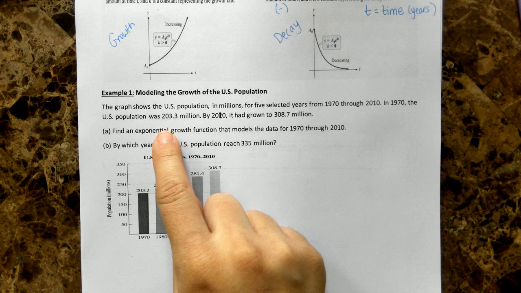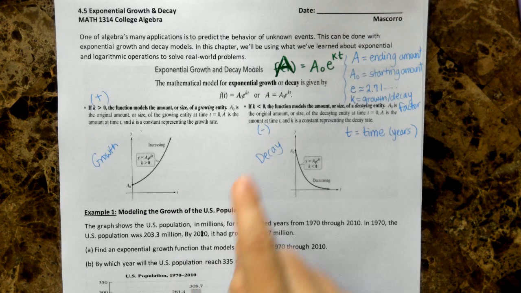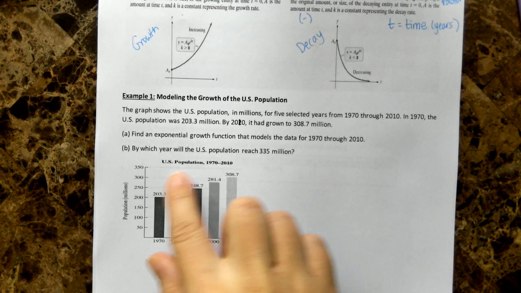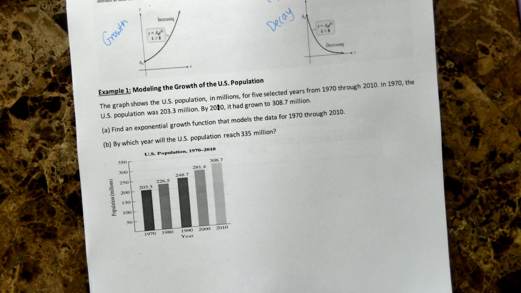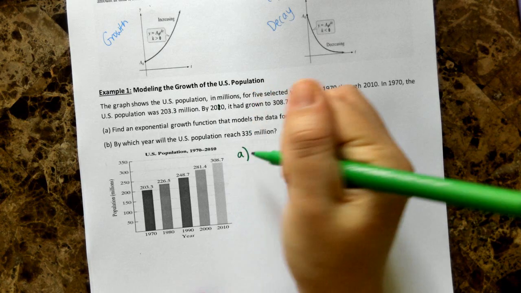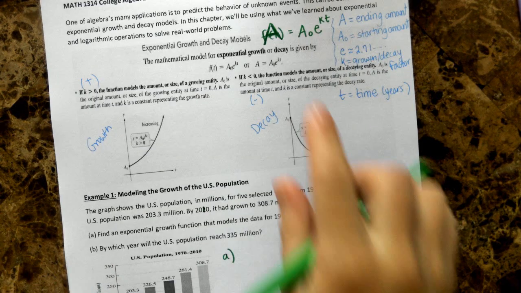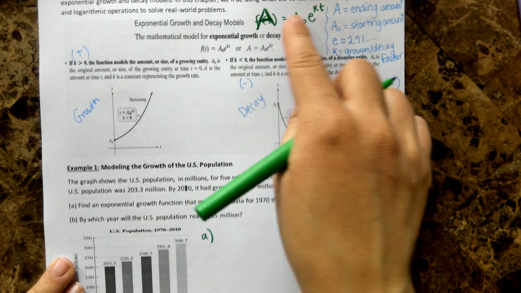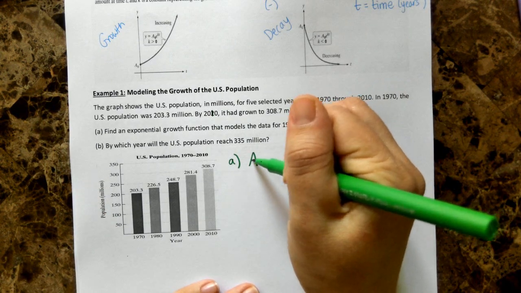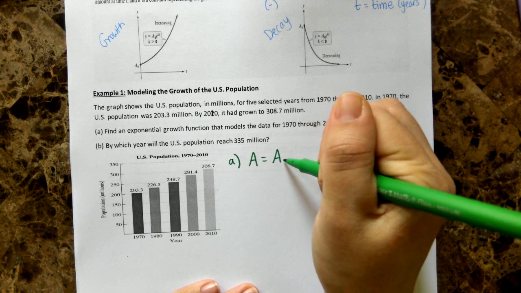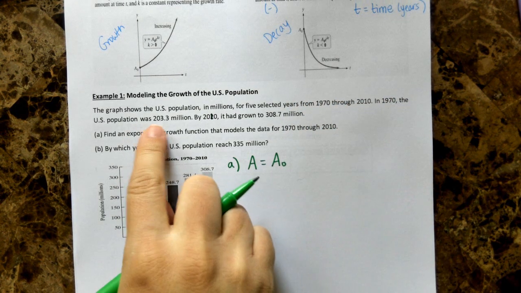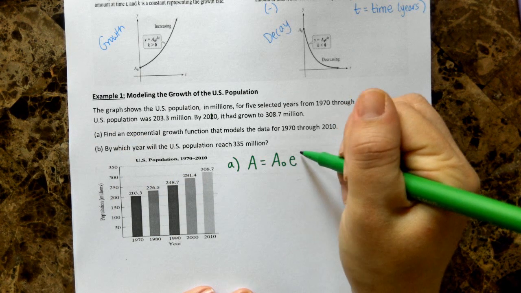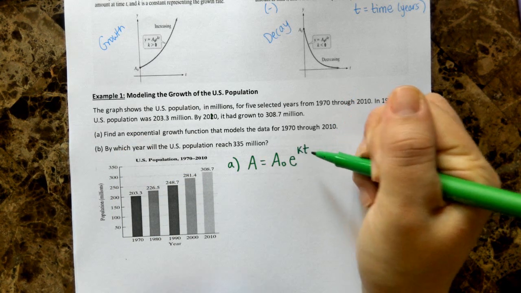Now when it says find an exponential growth function, it just means come up with a function using this model to represent this data. So I'm going to start with A, and the goal is I want to come up with a growth function. What's the function to model this? Now I'm going to copy down this formula that I have on top, because this is the formula that models exponential functions. It tells us this is an exponential function: A naught times e to the k times t power.